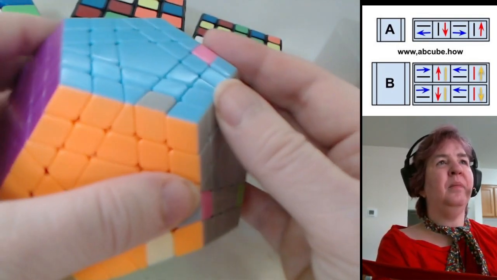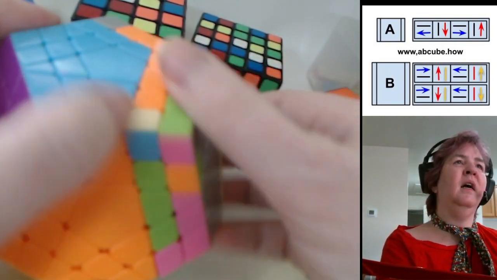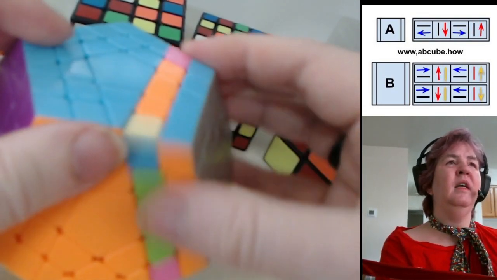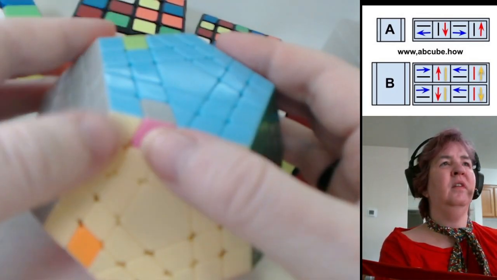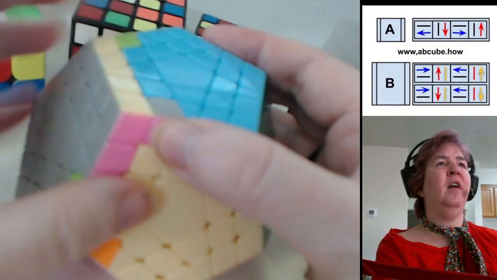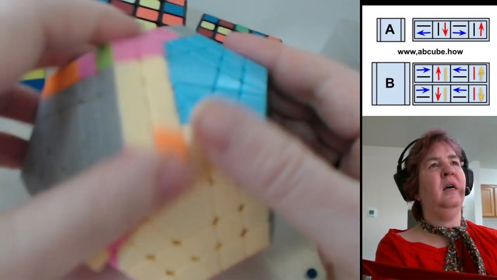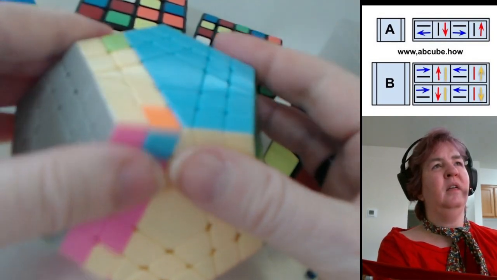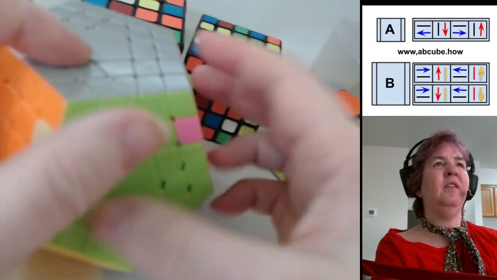Want it to be on top. Corner matches the front. Out, up, in, up, out, down, in, down. Okay, that's not a gray, but this one is. Corners match the front. Up, down, down. Okay, and now my gray is happy.